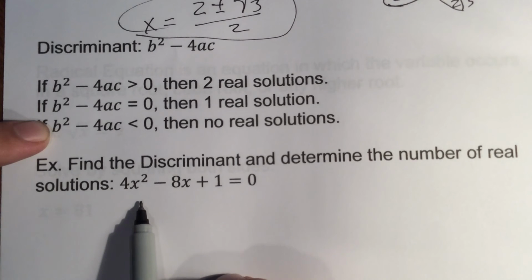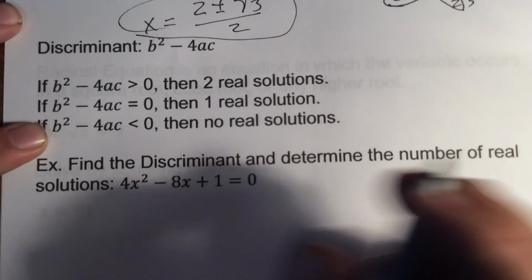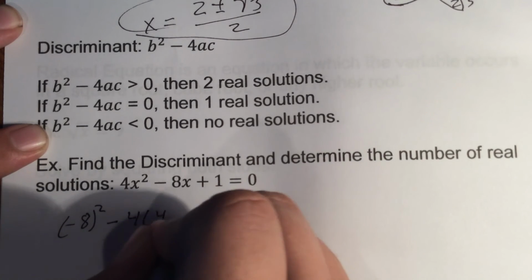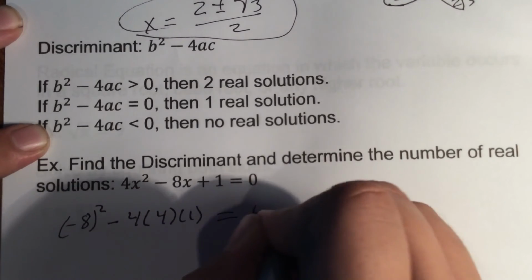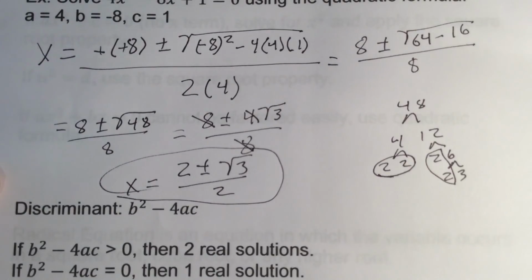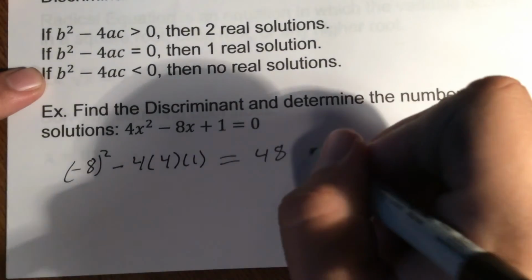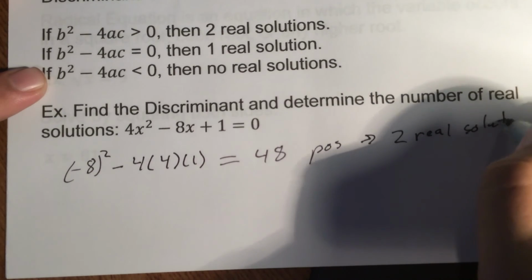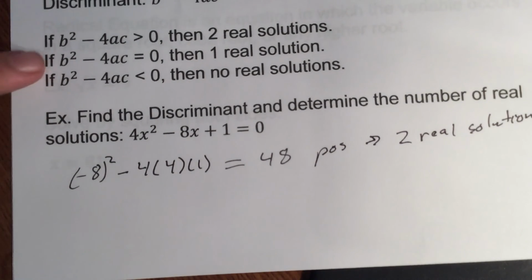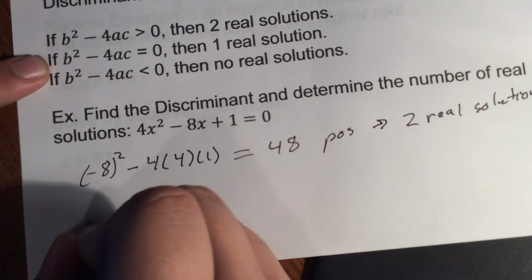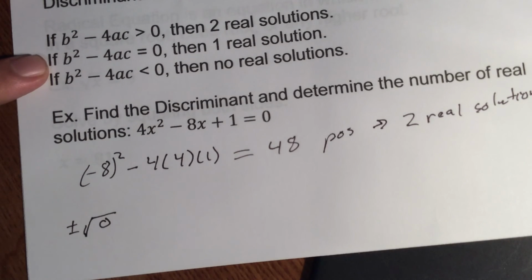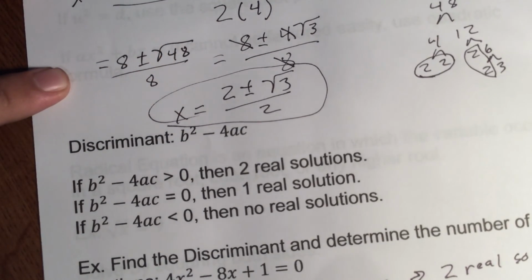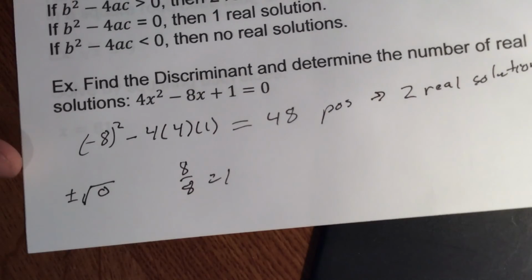So, if you notice, we have the same thing right here. That b squared was negative 8 squared minus 4 times 1, which we know was 48 from what we did up here. So that's where this is positive, which means 2 real solutions. If you think about it, if this would equal 0, then we'd have the square root of 0, and so we're plus or minusing nothing. Like in that example, if this would have been a 0, we would just have 8 over 8, which is 1, and we get a single solution. Okay.